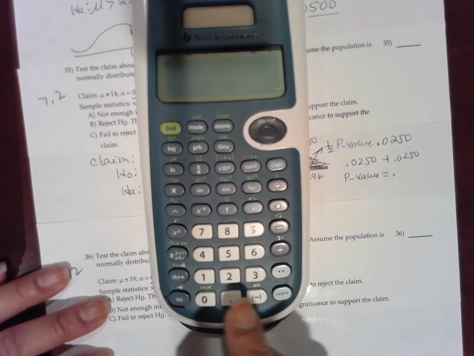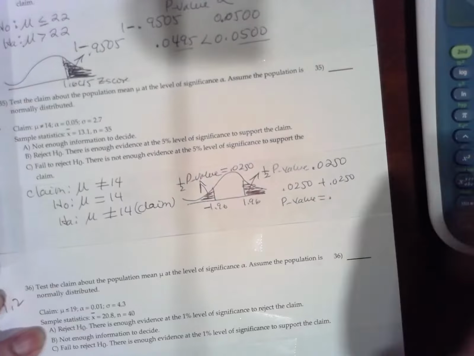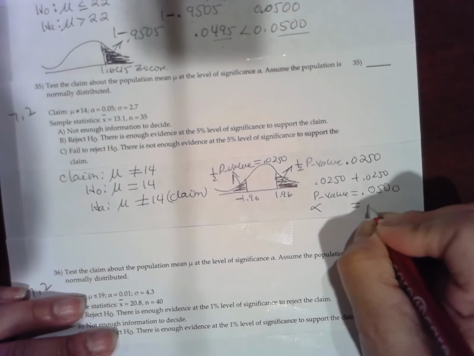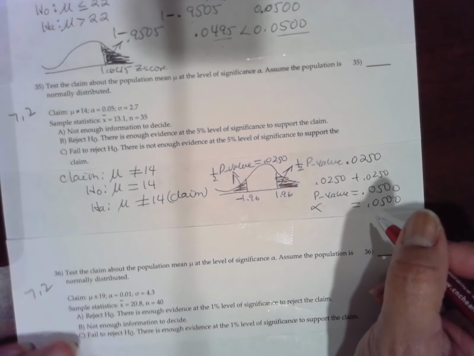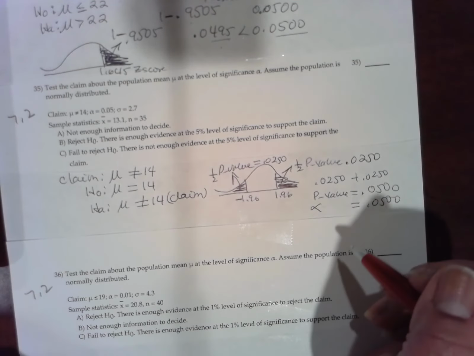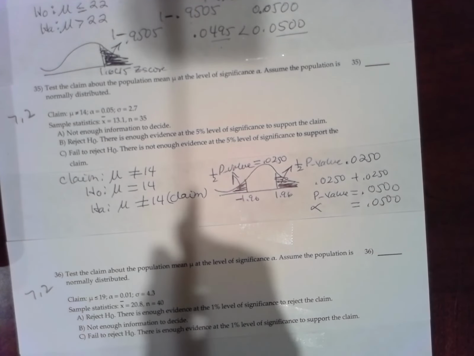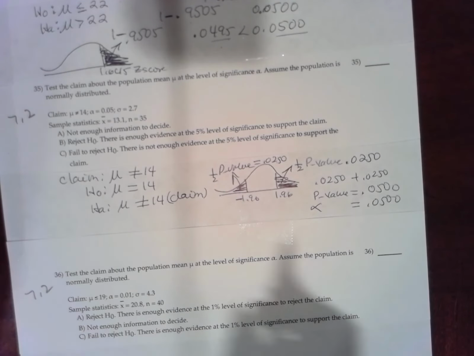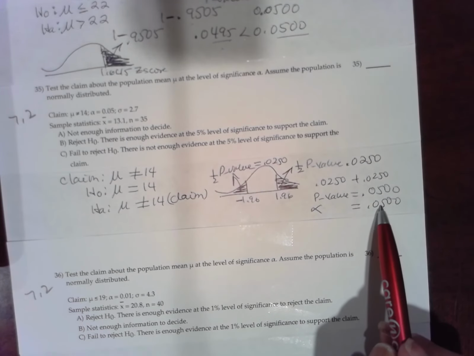0.05. So let's verify that. 0.025 plus 0.025 should give me 0.0500. And if you notice, the alpha is equal to 0.05. So if the p-value is greater than or equal to, the sign of equality is assigned to the equal bar. So the p-value will be considered greater than or equal to the alpha.